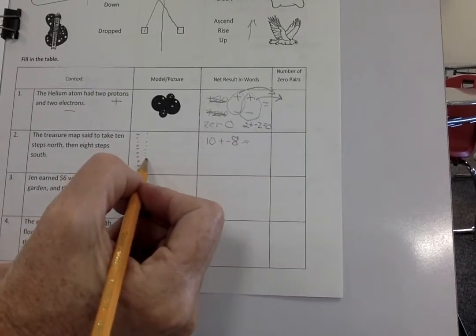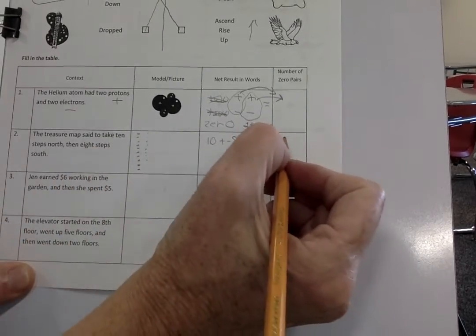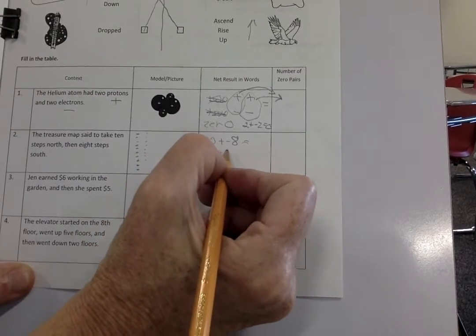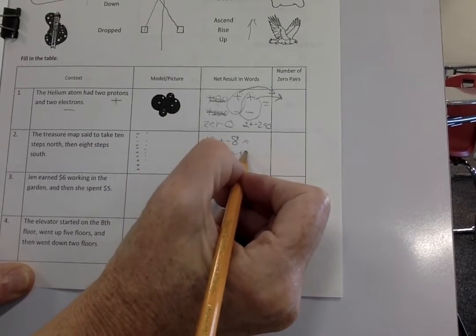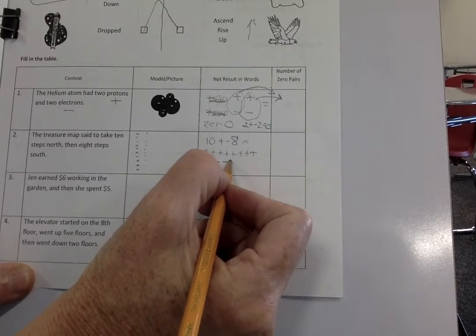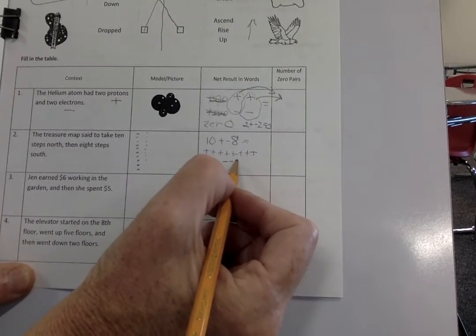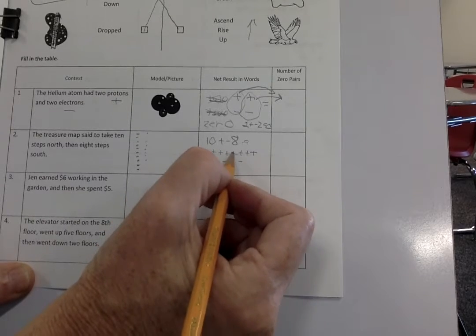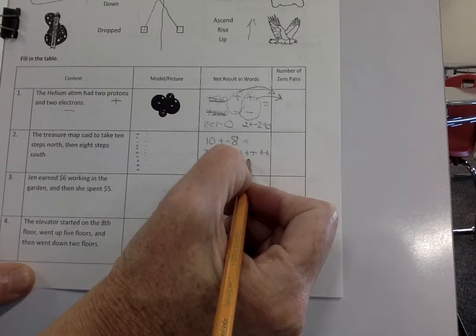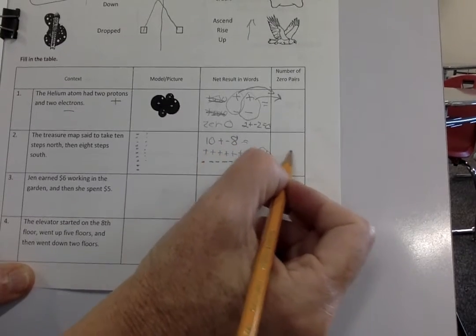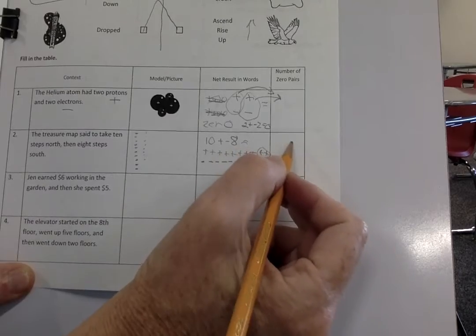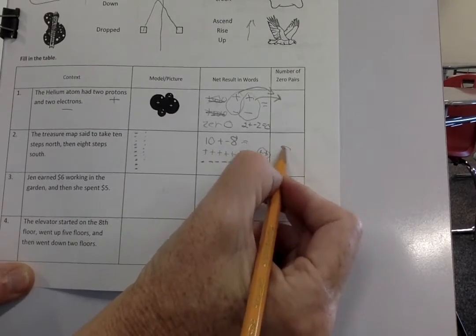How many pairs? Basically we're going to have 10 steps north and 8 steps south. 1, 2, 3, 4, 5, 6, 7, 8, 9, 10, and 8. We're left with positive 2. And how many 0 pairs? 8.